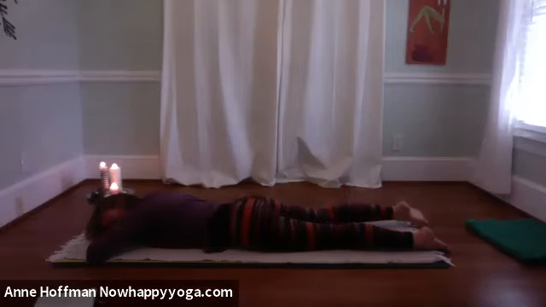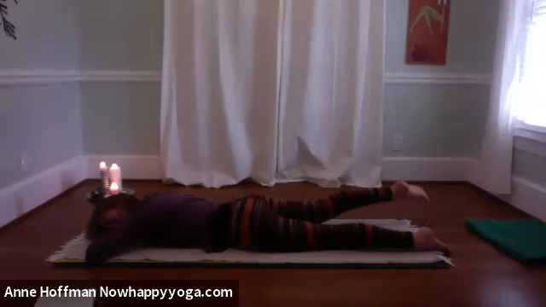Releasing. And then one more time. Breathing in, draw the hips down, left leg. Lift, lift, lift.